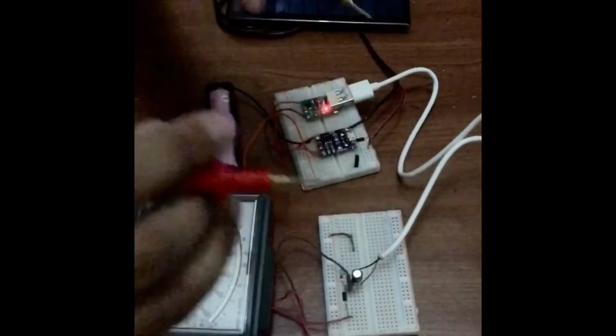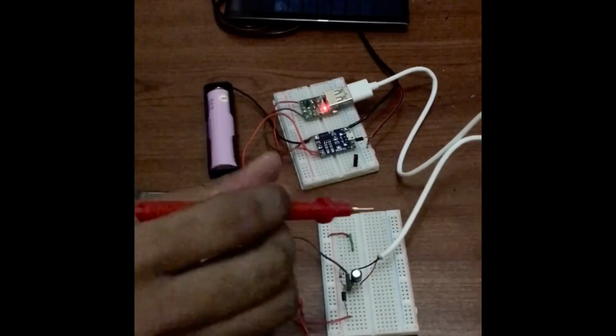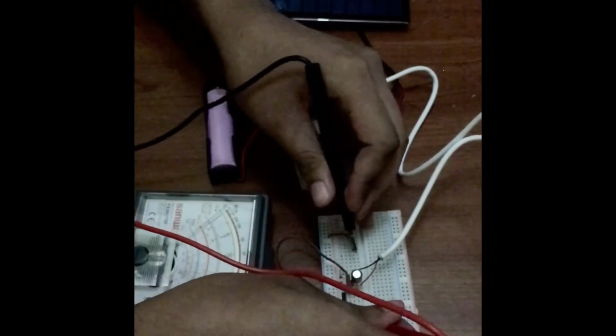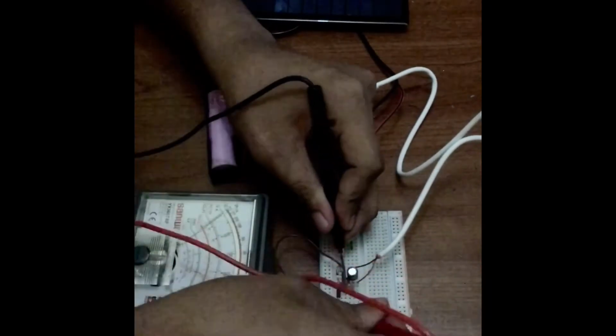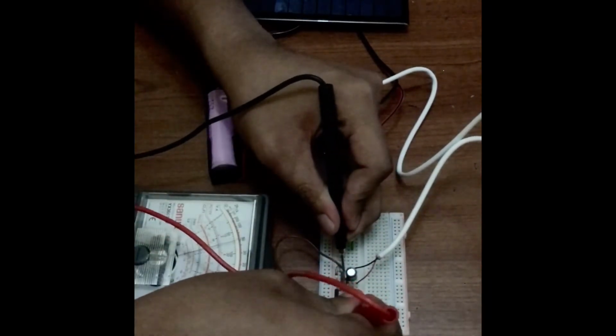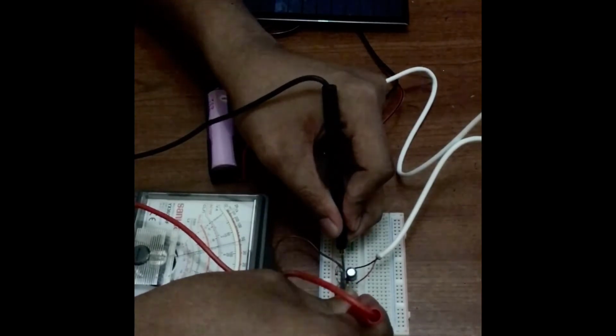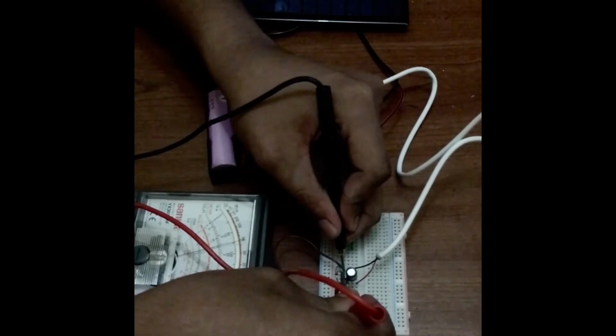Okay, so it will go through this circuit, and the output of this circuit to charge the battery will be 3.7 volt.